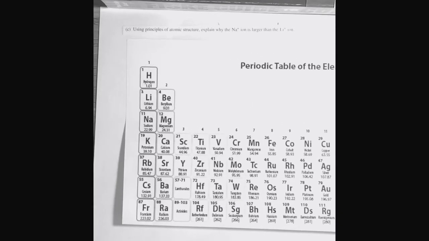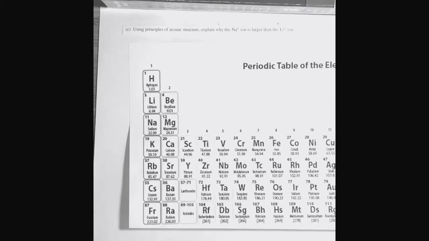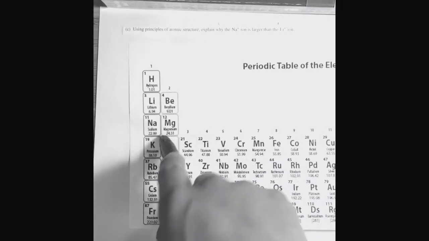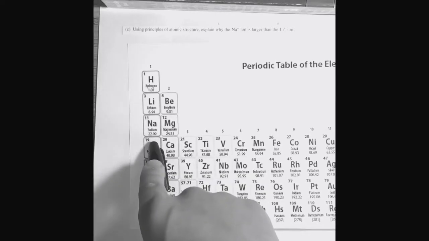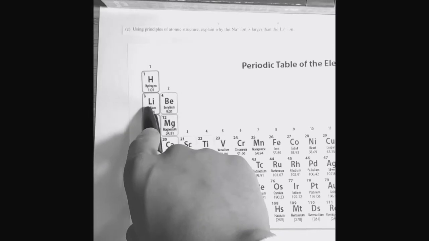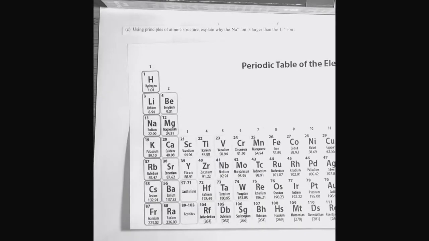Part C: using principles of atomic structure, explain why an Na plus ion is larger than a Li plus ion. For this question, we need a periodic table. As we can see, Li is right here, and Na is right here. So what we need to know is Na has a higher principal energy level than the valence electron in Li. Also, in the ion, the valence electrons in the Na plus ion are in a higher principal energy level than the valence electrons in the Li plus ion. Electrons in a higher principal energy level are, on average, further from the nucleus. So the size of the ion is bigger. So we know Na plus is bigger than Li plus.